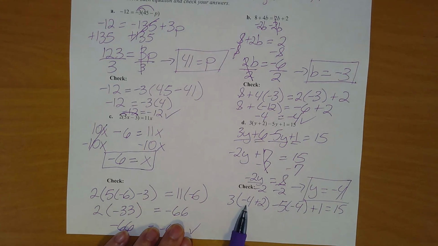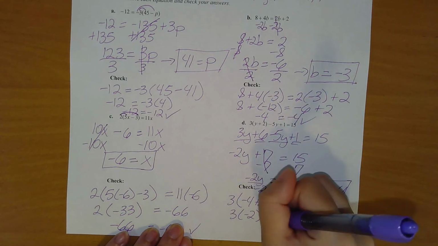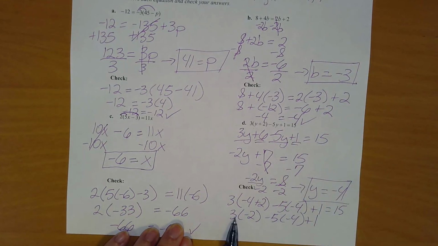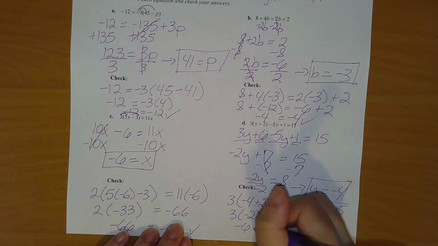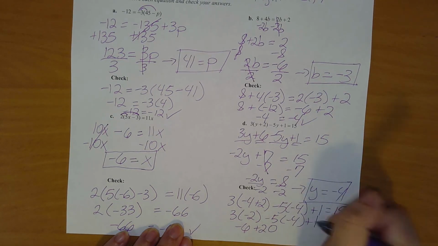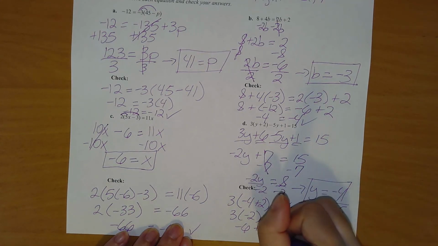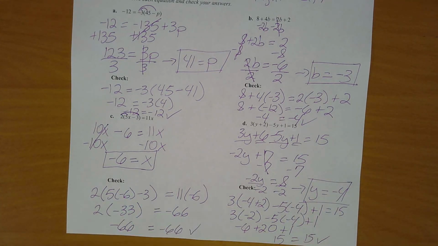So over here, I would do parentheses first. Negative 4 plus 2 is negative 2. So now I've got 3 times negative 2, minus 5 times negative 4, plus 1. 3 times negative 2 is negative 6. Negative 5 times negative 4 is positive 20, so we're going to have a plus 20, and then a plus 1. Then negative 6 plus 20 is 14. 14 plus 1 is 15, and 15 equals 15. So it checks out. We did great.